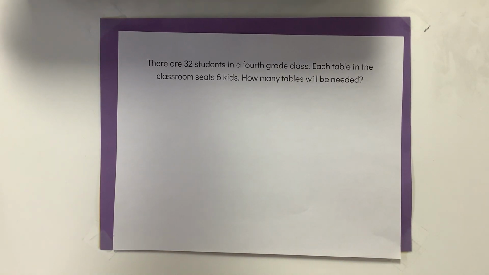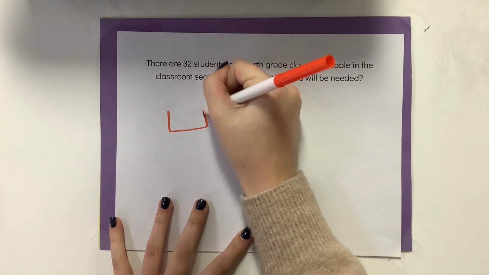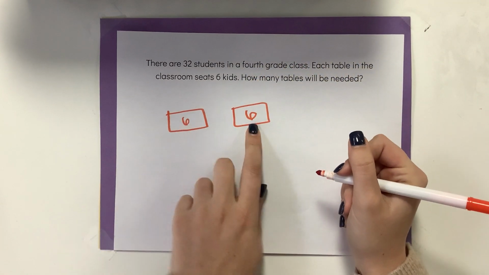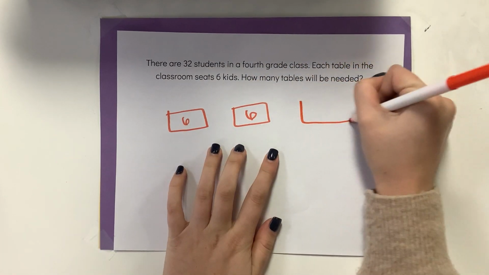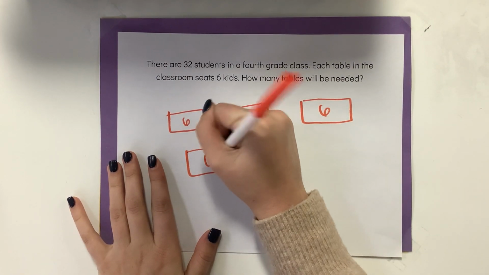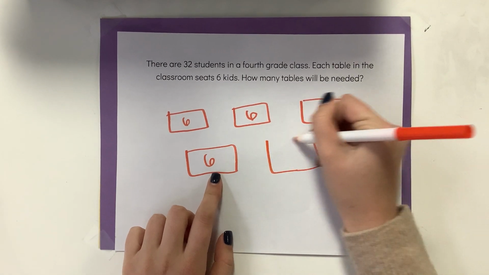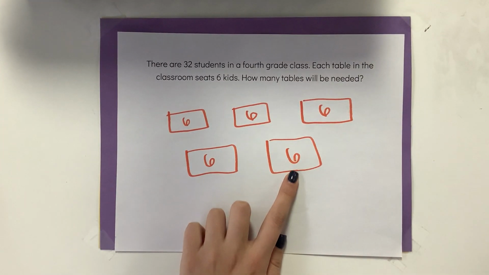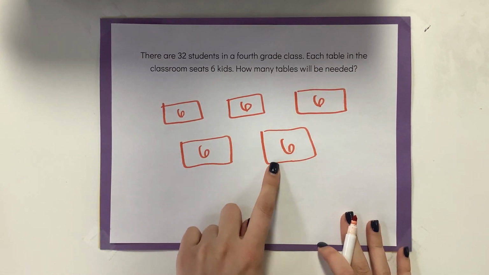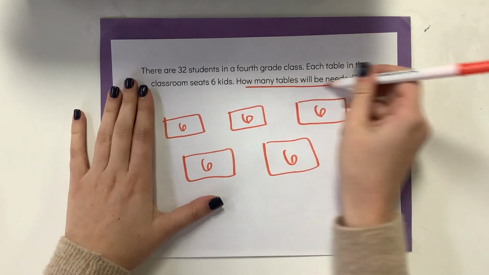There are 32 students in a 4th grade class. Each table in the classroom seats 6 kids. How many tables will be needed? So I'm going to do a little bit of multiplication here. This table seats 6 kids. This seats 6 kids. 6 times 2, it's 12 kids. Okay, let me draw another table. That's 18 kids. That is 24 kids. This table is 30 kids. Okay, so here's my tables. There are 6 kids at each table.